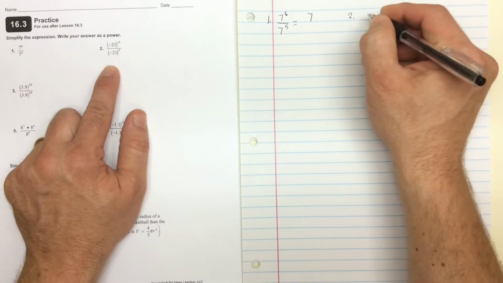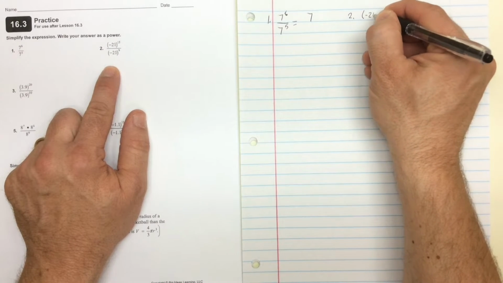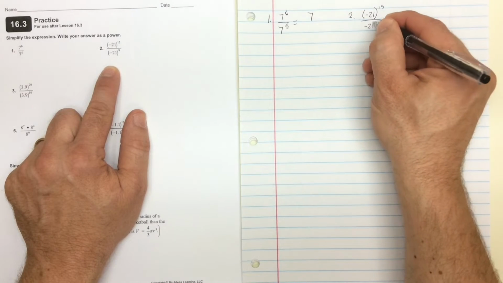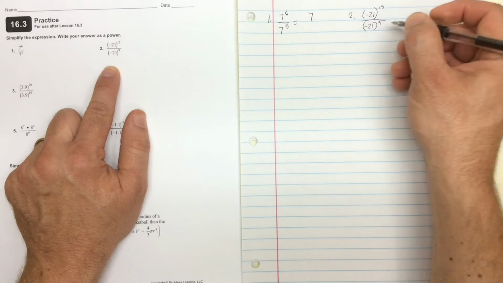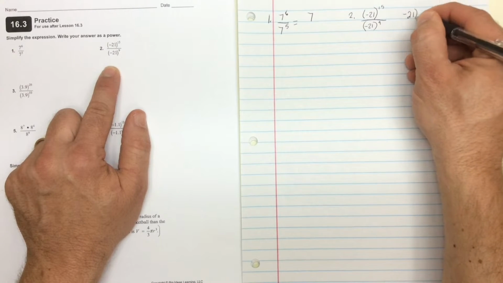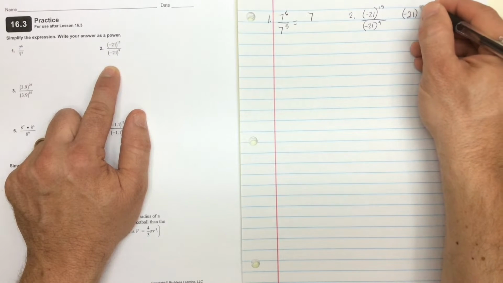Number 2, negative 21 to the 15th power over negative 21 to the 9th power. Again, a subtraction problem, and I'm left with negative 21 in parentheses to the 6th power.